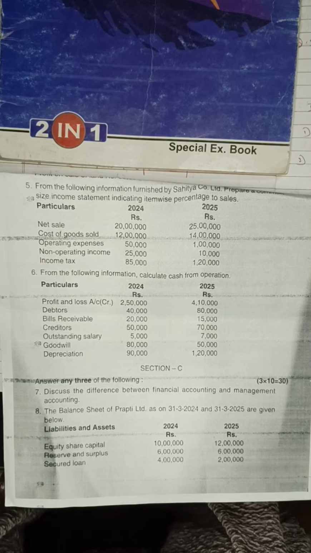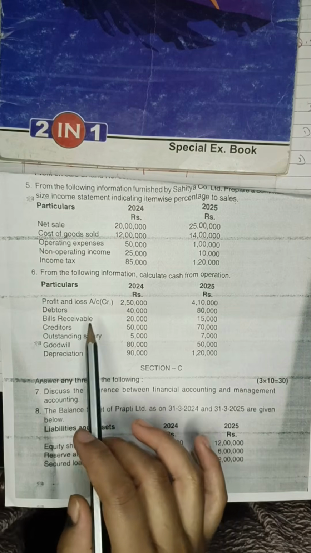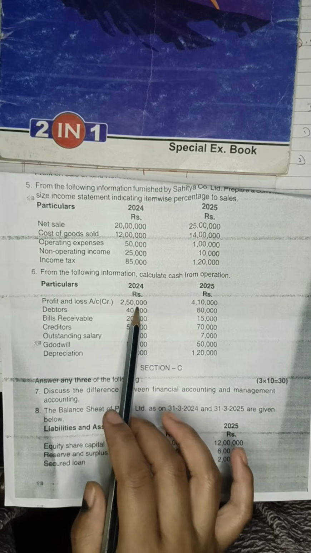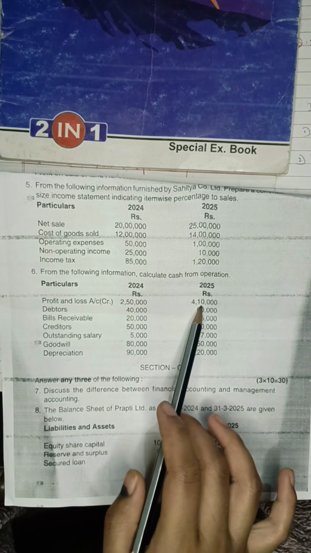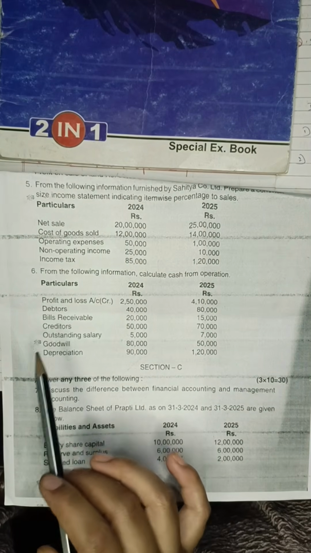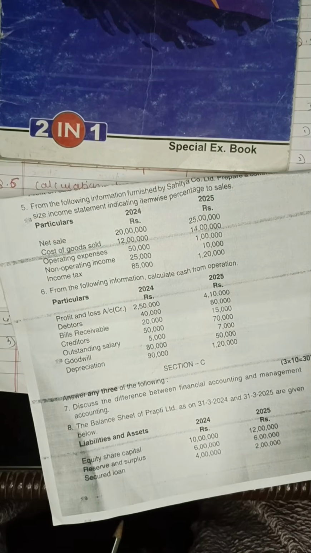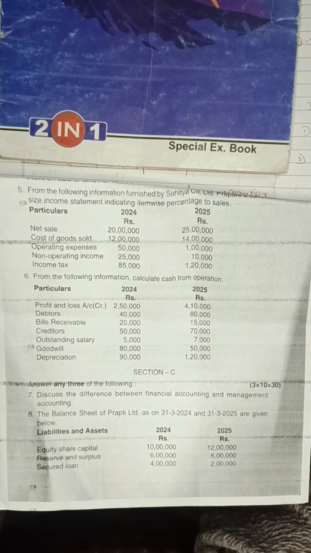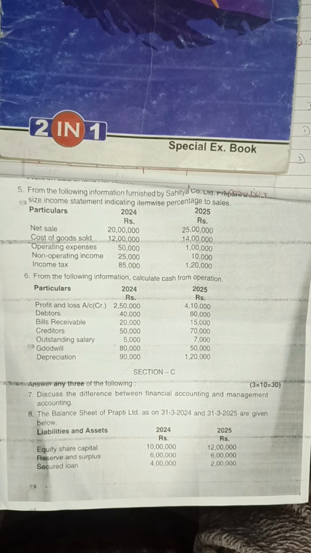In this case, we are going to take first the closing balance of the profit and loss account. This is the opening balance, this is the closing balance. See here, 2 lakh 50,000 is the opening balance. First we'll take the closing balance of the profit and loss account, 4 lakh 10,000. Under that we need to add non-operating expenses. If expenses are increasing, we take it into consideration as non-operating expenses. If incomes are decreasing, that also we need to take as non-operating expenses.